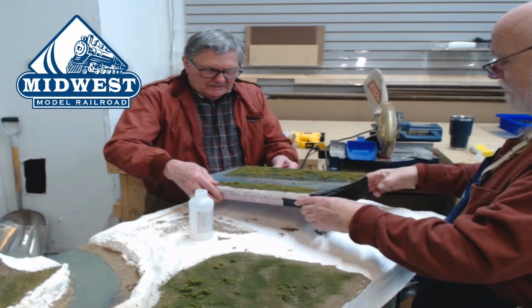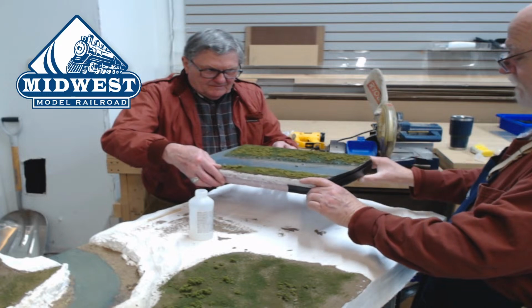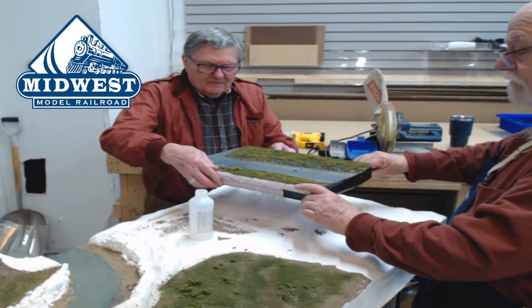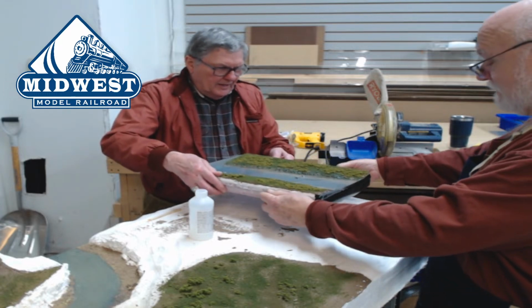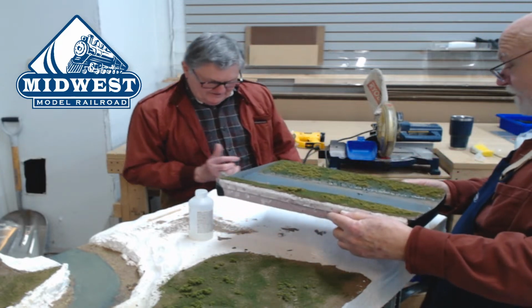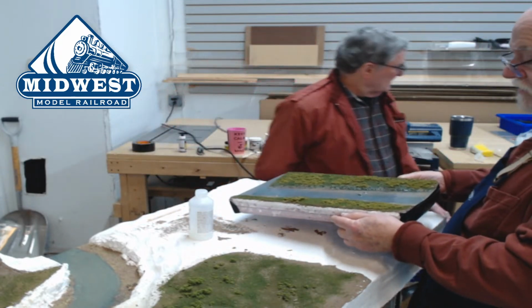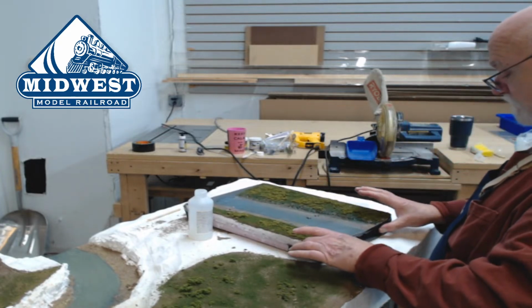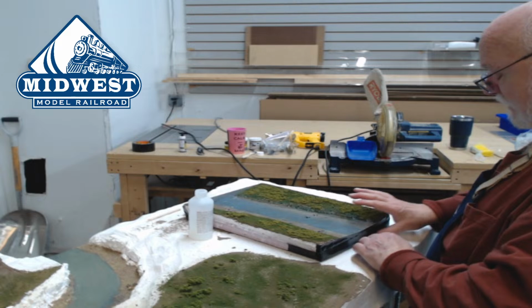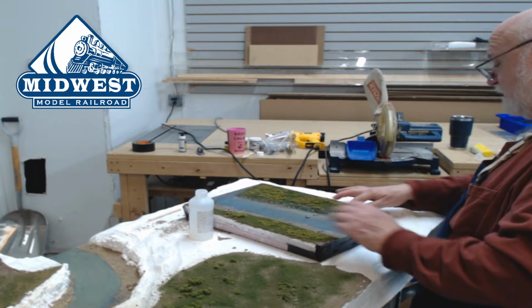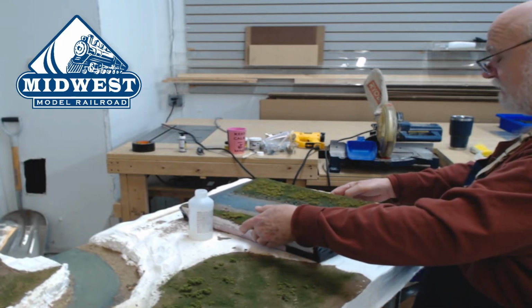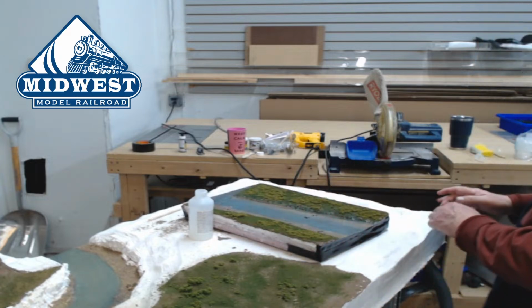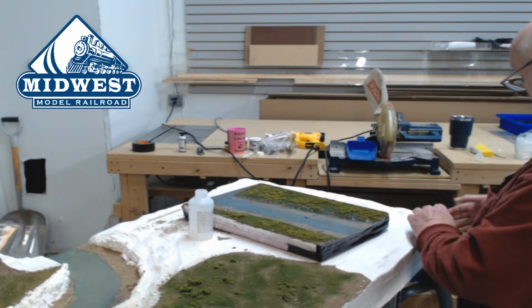Yep. There's still a lot of stuff on the bottom. It also helps to be on good level. We'll see. If nothing else, it'll have a nice thin layer on it.